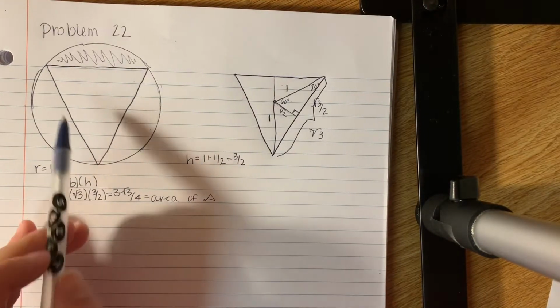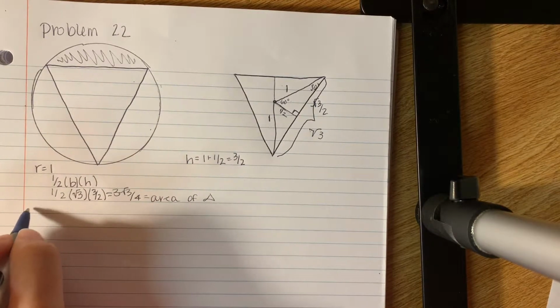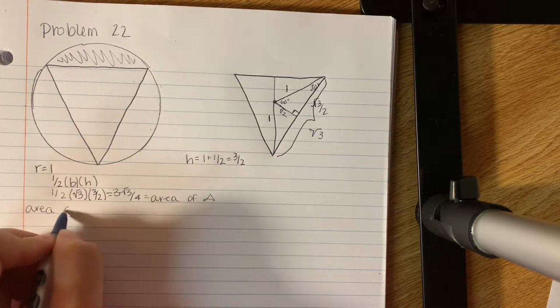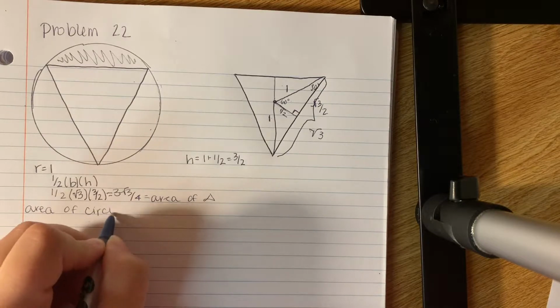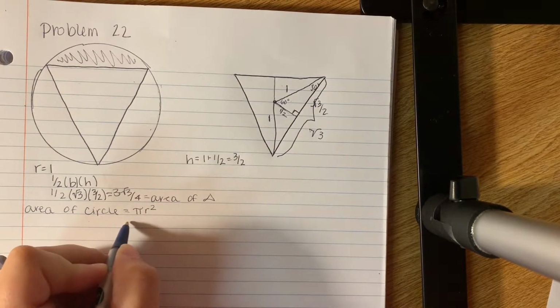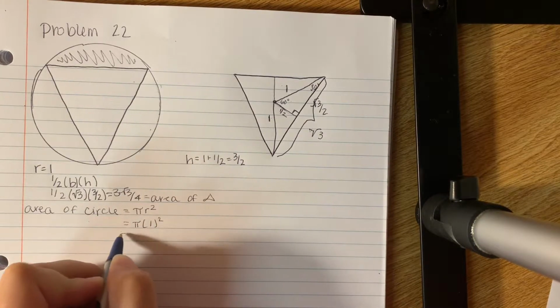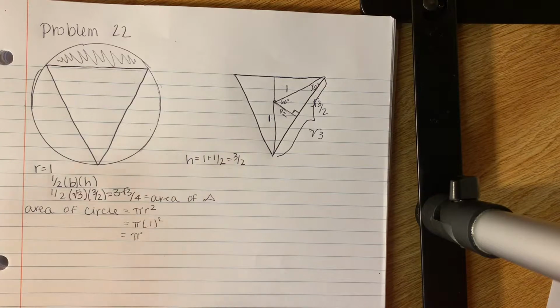Okay, so now we have the area of the triangle, but now we need to compute the area of the circle. So the area of the circle is equal to pi times the radius squared. For this, that's easy because our radius is 1 and 1 squared is 1, so the area of the circle is just going to be pi.